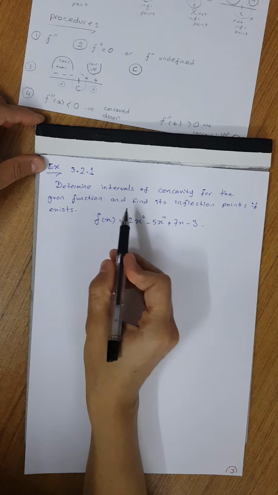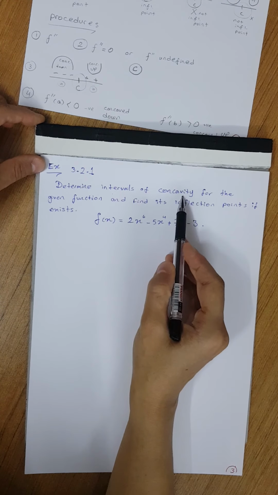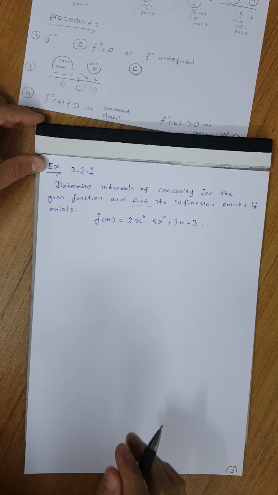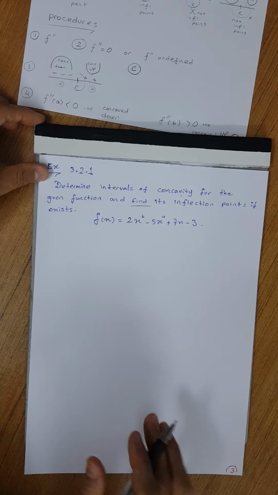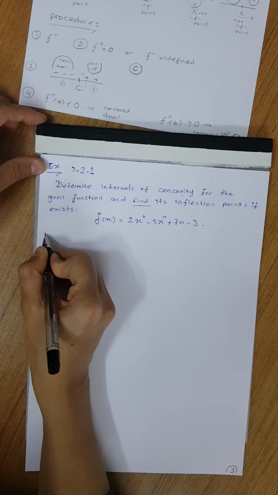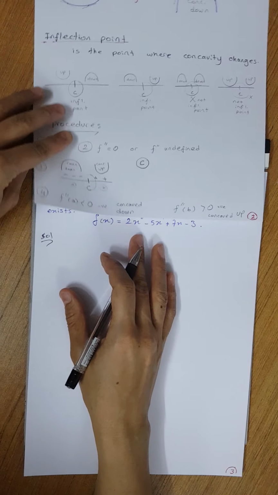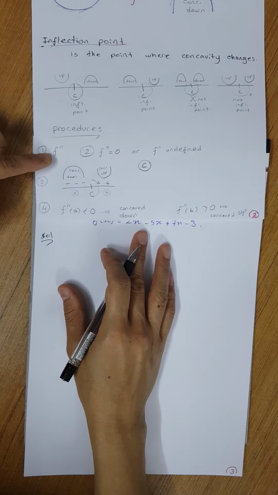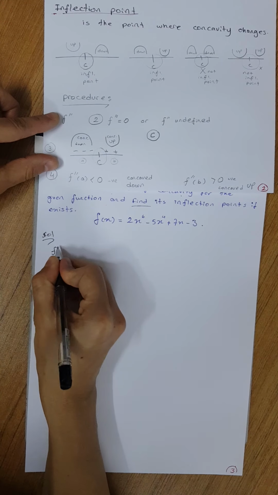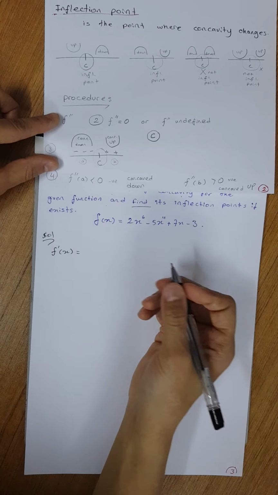As I told you, the example in the course material says only find the intervals of concavity of the function. And I've also added: find its inflection points if they exist. So what shall we do? Solution. As it is written in the procedure, we shall first find the second derivative of the function. For that, of course, I have to first find the first derivative, and then I can find the second derivative.